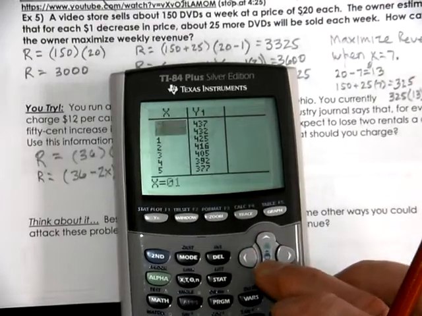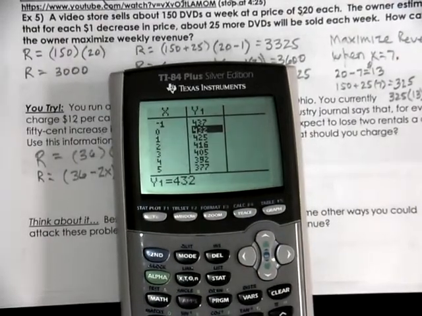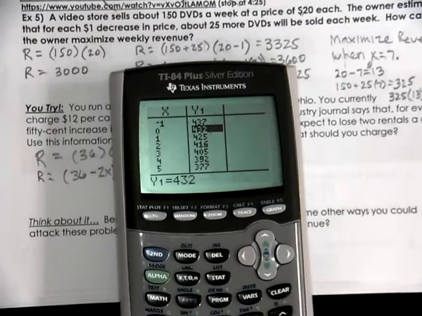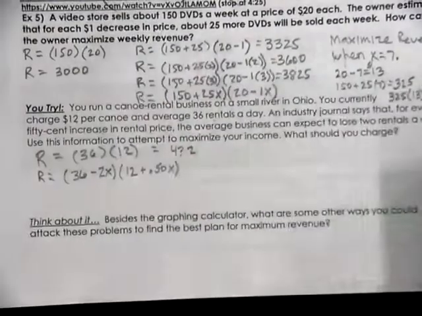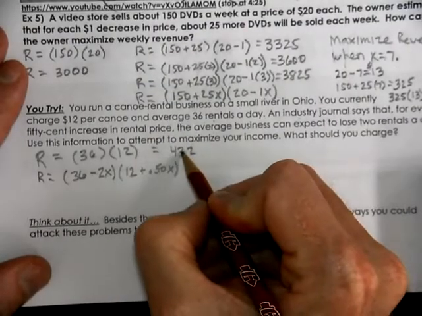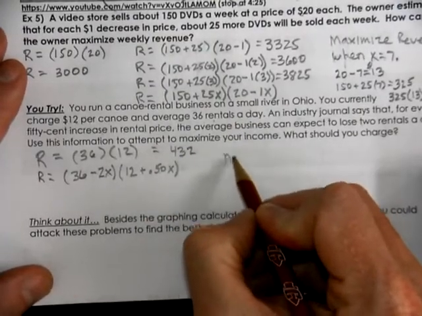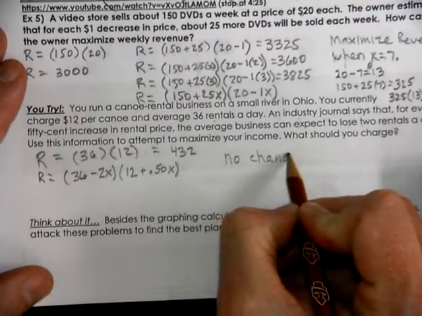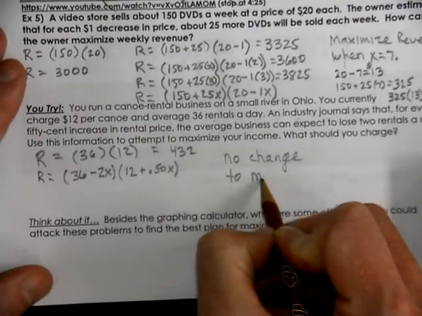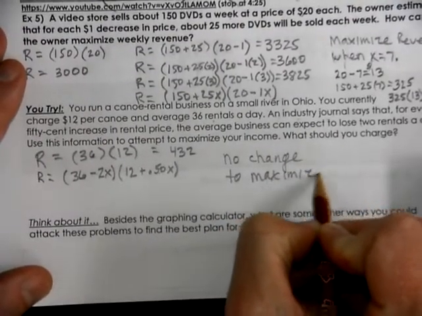So this is a bad problem, but the process is the same. So it happens to be exactly where it's at. Might want to adjust those numbers. But anyway, so no change to maximize.